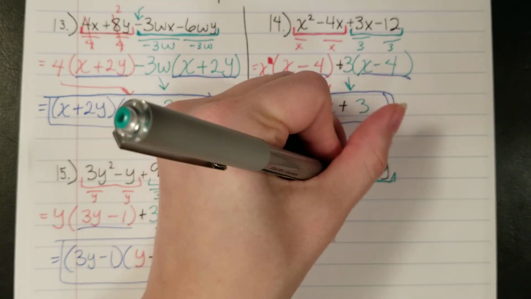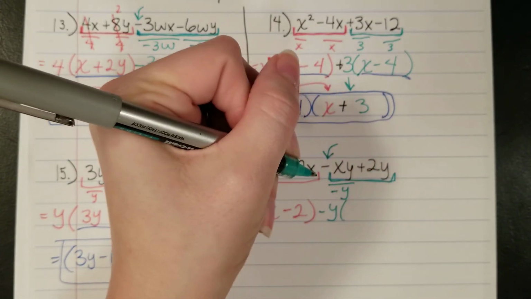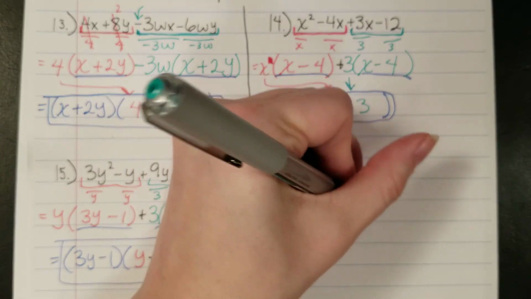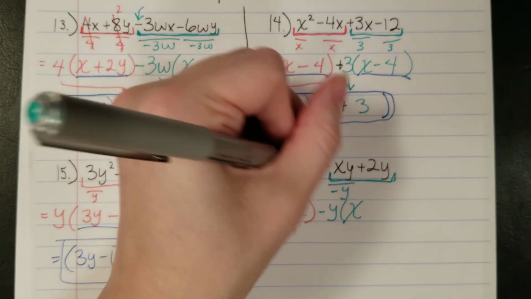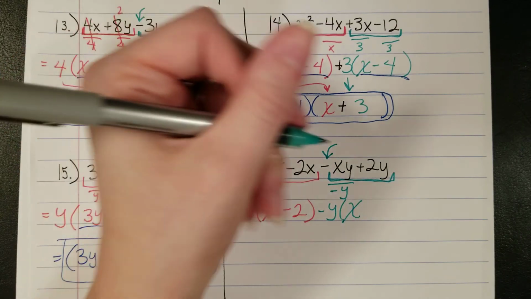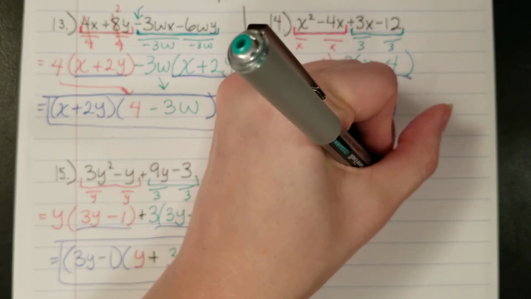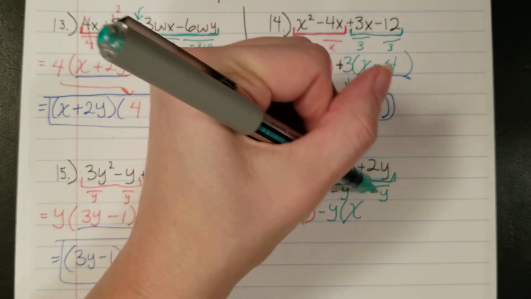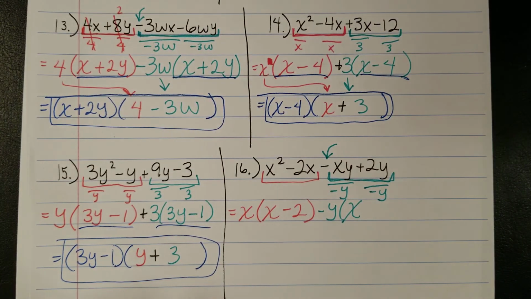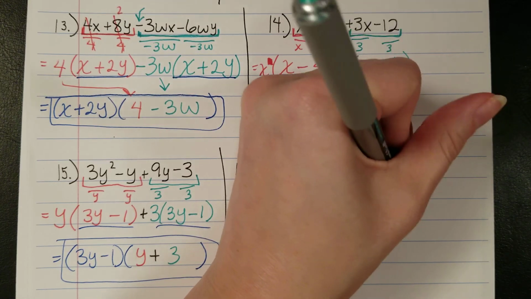So divide that by negative y, so that would just leave x, because the negative would cancel out and the y would cancel out. And then divide this by negative y. So that's a positive divided by a negative, so that's going to be negative, and the y will cancel out, and it'll just leave the 2.